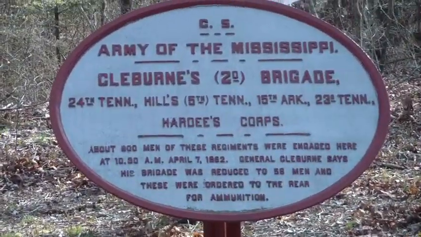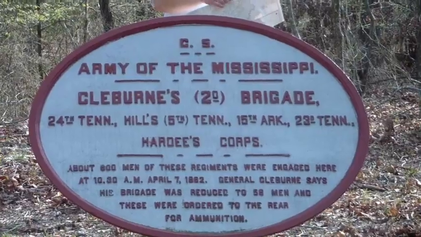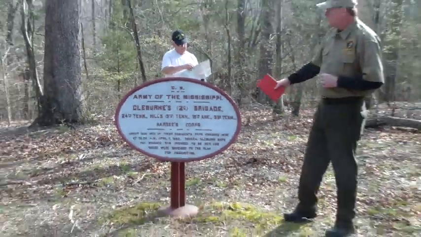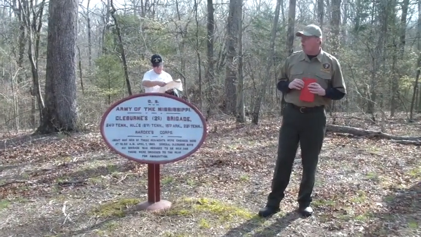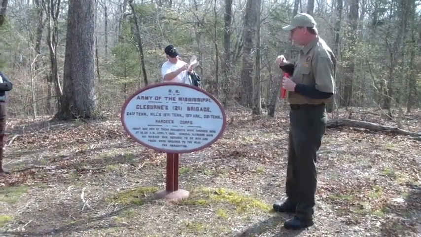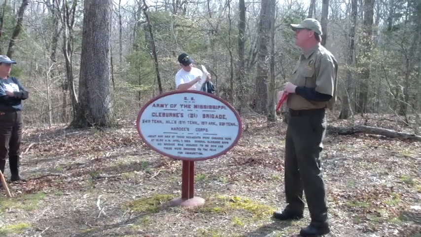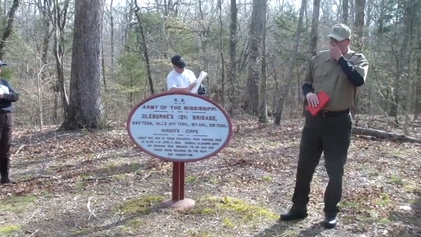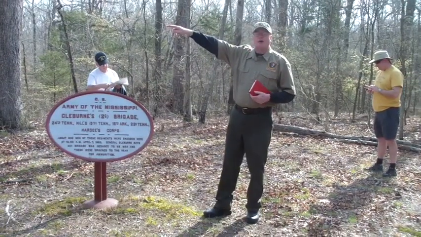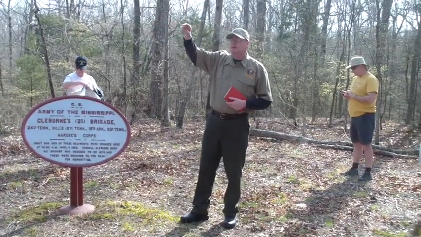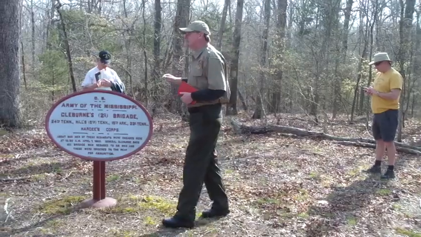At this position, Bragg is able to order forward Patrick Cleburne's brigade, again from Hardee's Corps. Now at about 10:30 in the morning, the bombardment over here in Jones Field is becoming very intense.